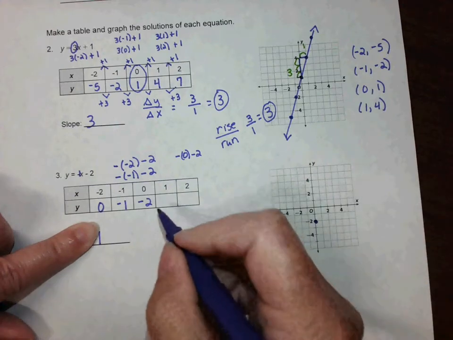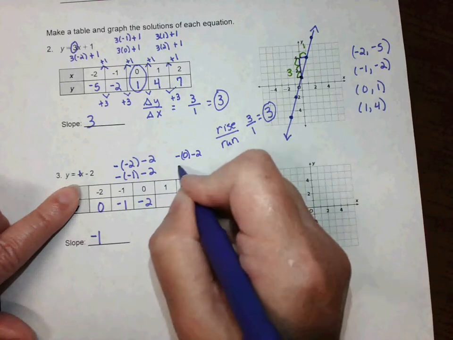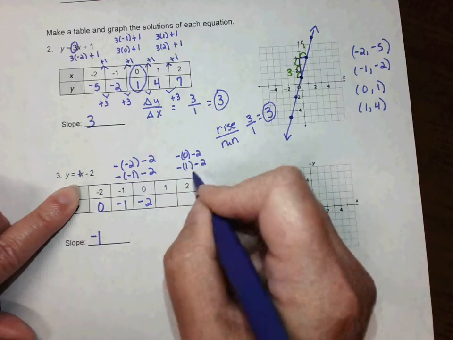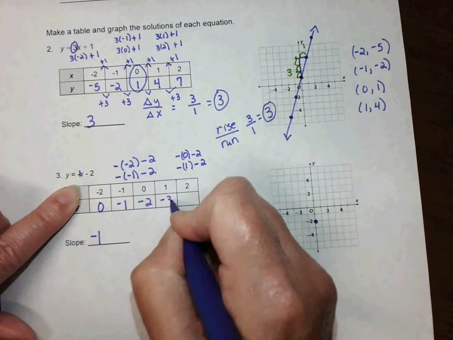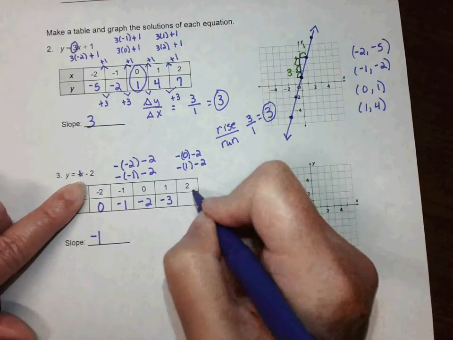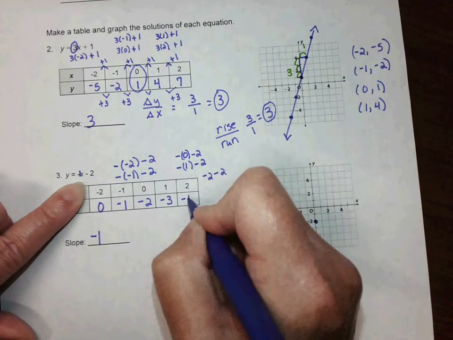We'll come back and we'll see. Alright, then we've got a 1, so I've got negative 1 minus 2. Negative 1 minus 2 is negative 3. And then we've got, plug in a 2, negative 2 minus 2 is negative 4.